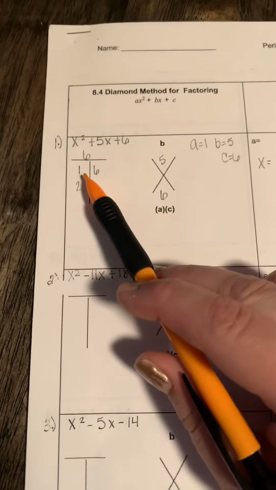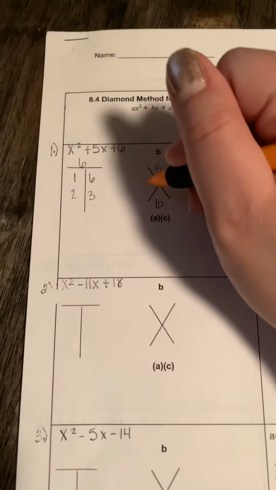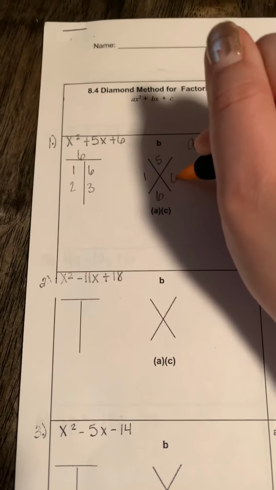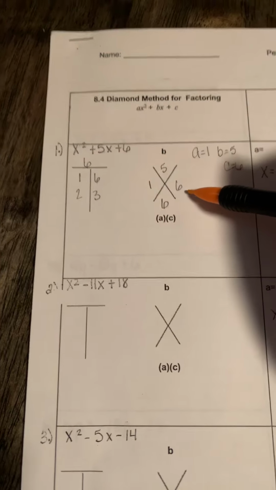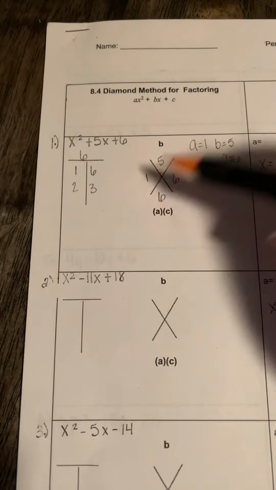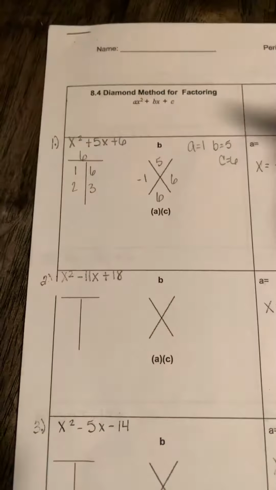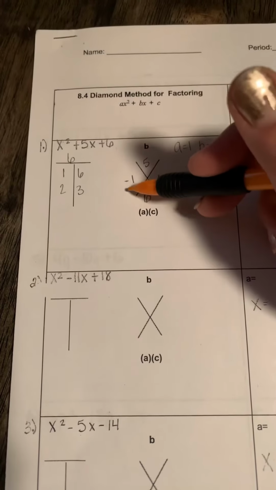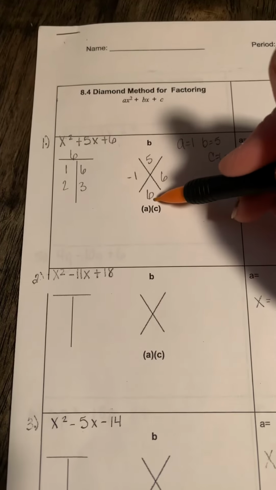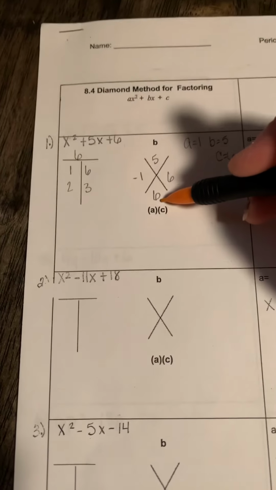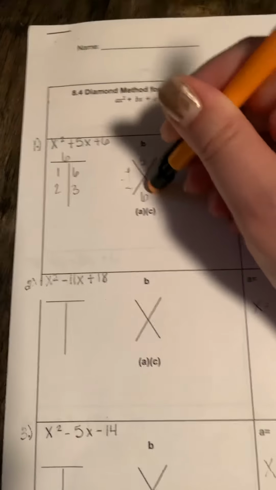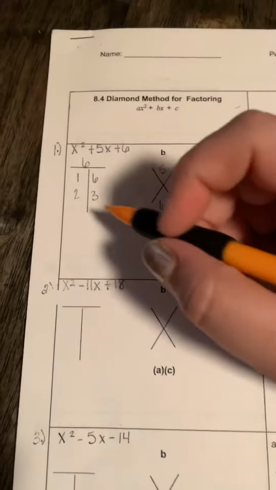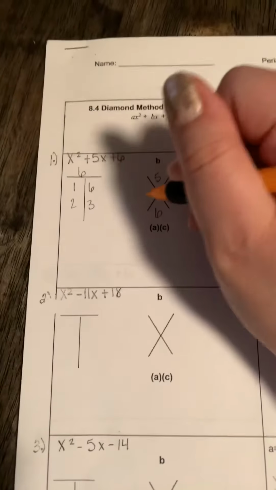So if I put a 1 and a 6 here, well, I could say that 6 minus 1 would give me 5, so I would have to make that guy a negative. But does negative 1 times 6 give me a positive 6? No, so those are not our factors that would go there. 2 and 3.